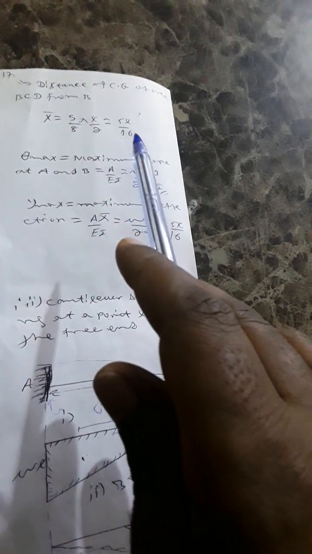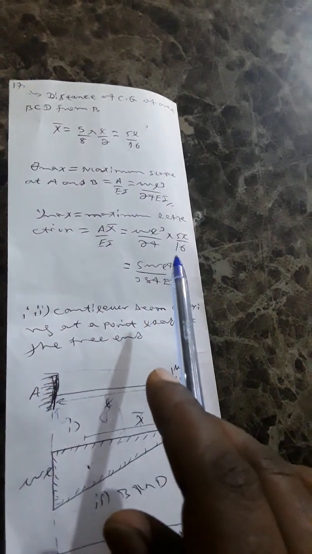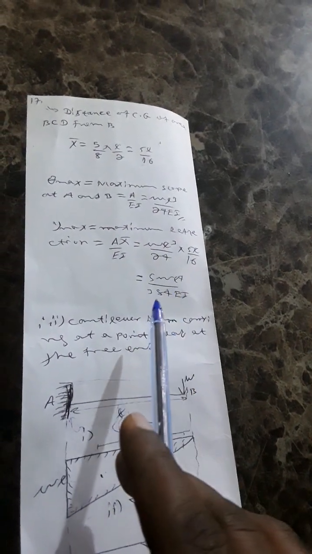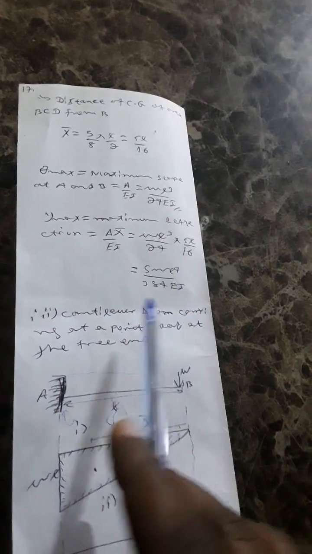Y maximum deflection: x bar is 5L over 16. 5L over 16 times the area of this is the deflection. This is 5 WL to the power of 4 over 384 EI.